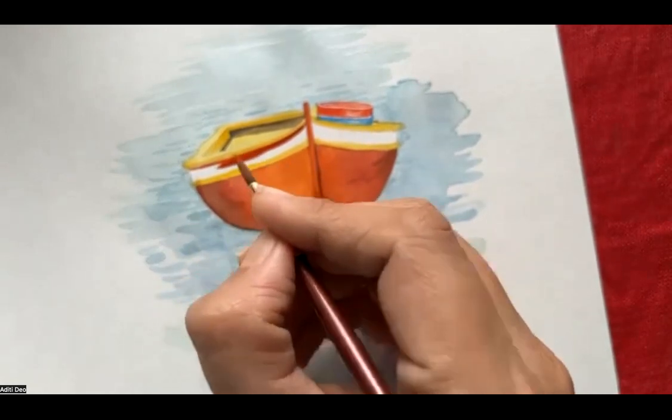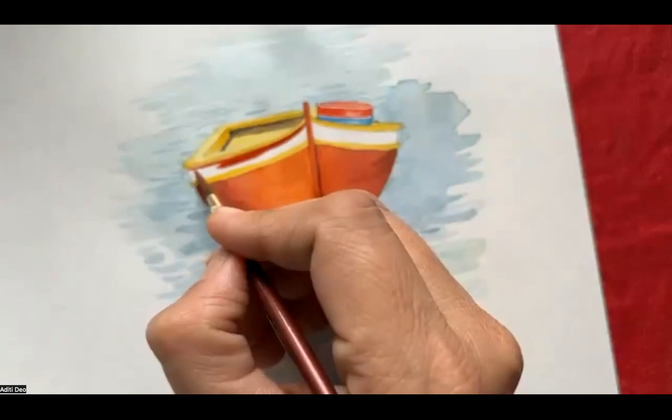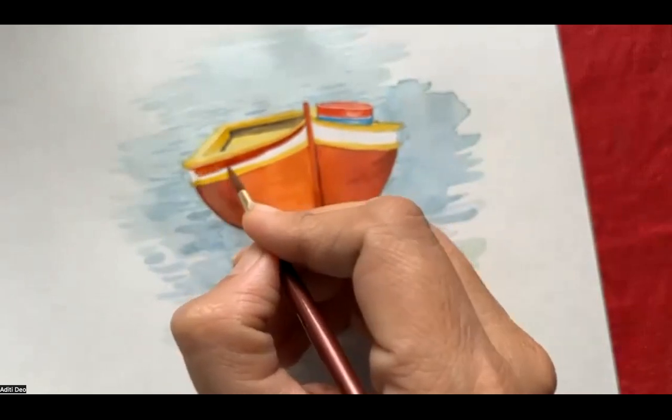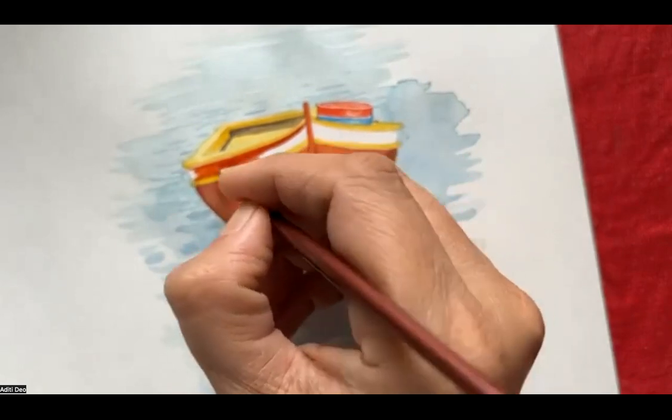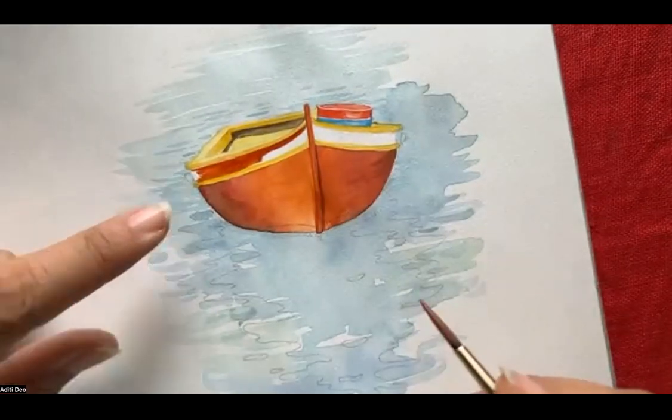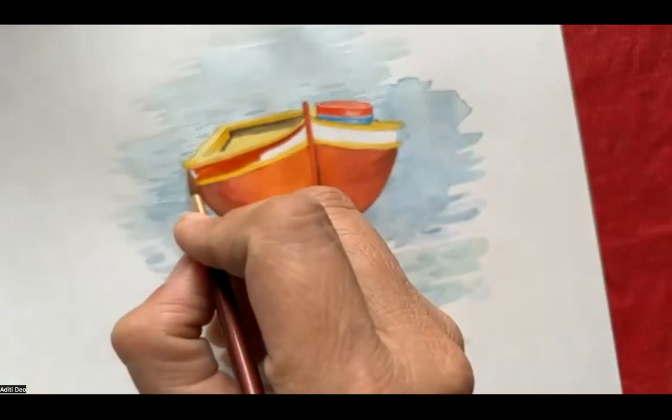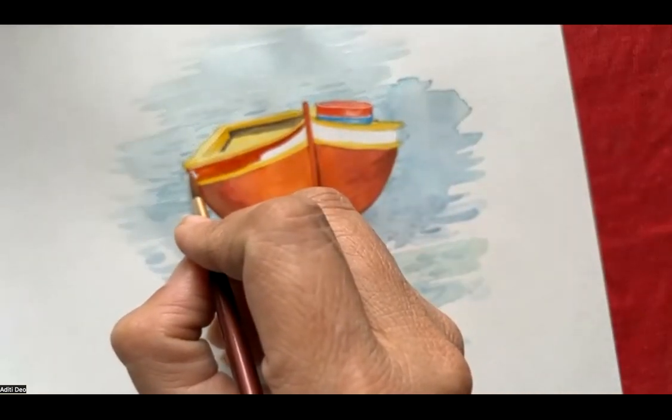And I'm going to correct that shape of the yellow color. And I'm going to leave a little bit of a highlight on the left like this, just with brush strokes. See, I'm not painting this edge, I'm just leaving it like a highlight like this.